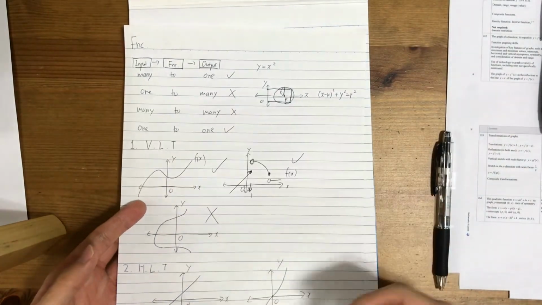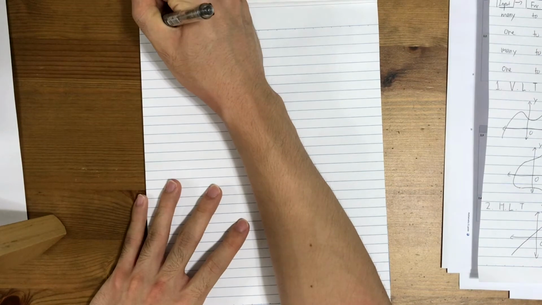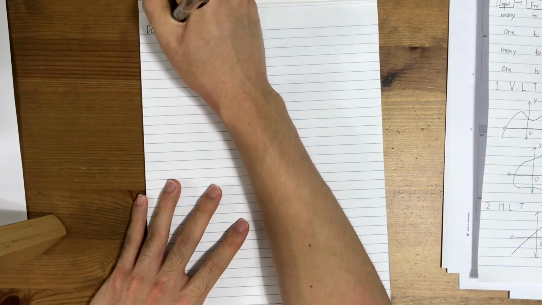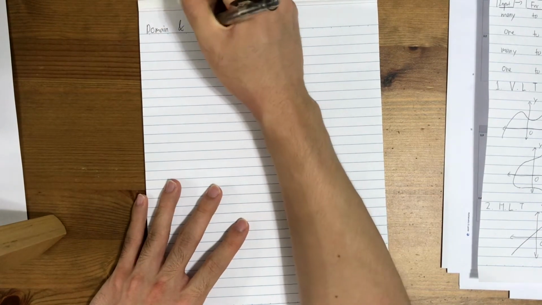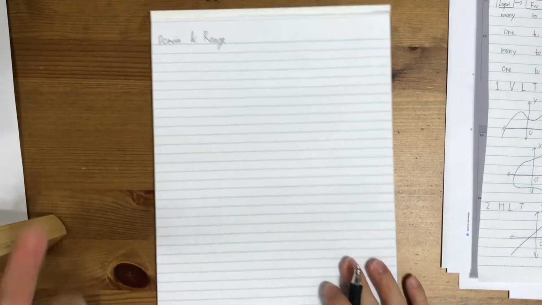So yeah, these are the very basic things for functions in mathematics. Now let's move on to some more mathematical part. Domain and range. So first, what's domain and range?